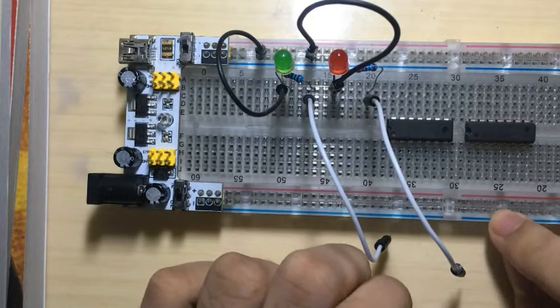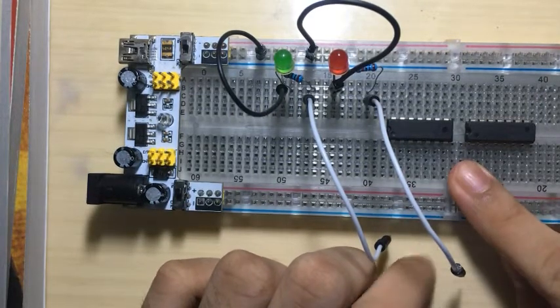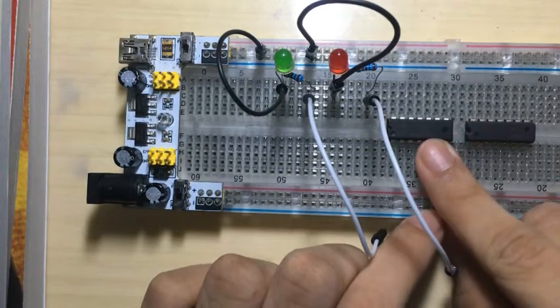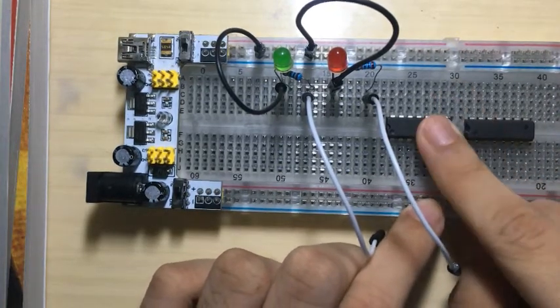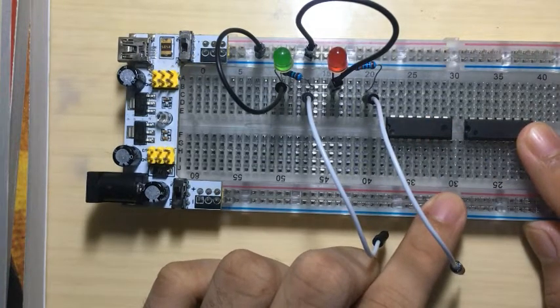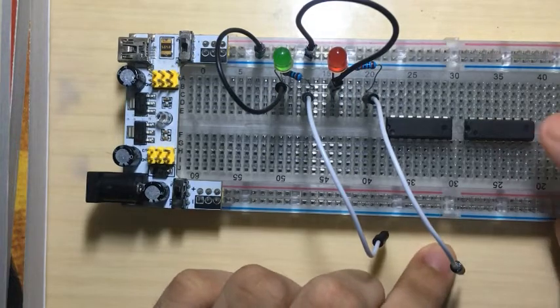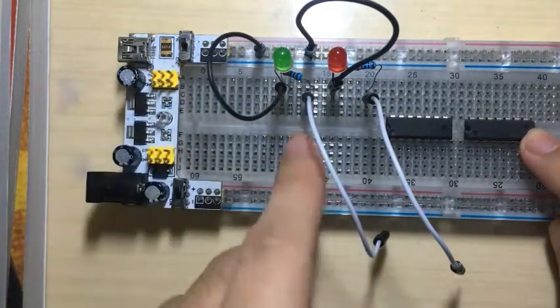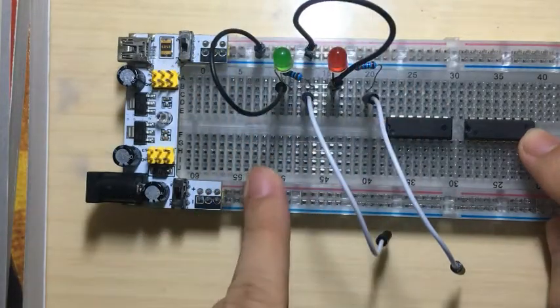The ICs used are the 7486, or the exclusive OR gate IC, and the 7408, which is the AND gate IC.